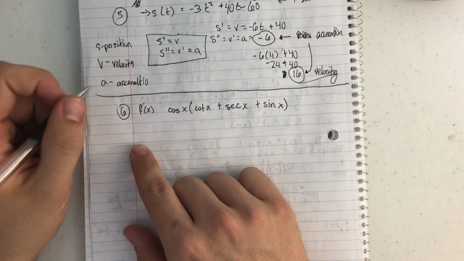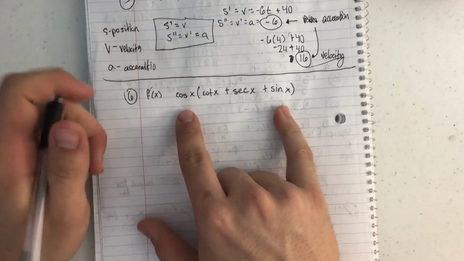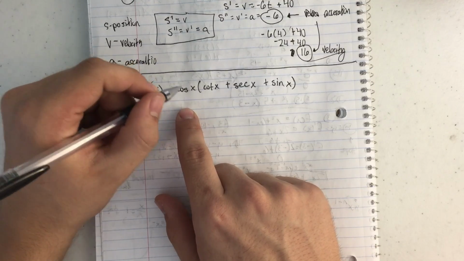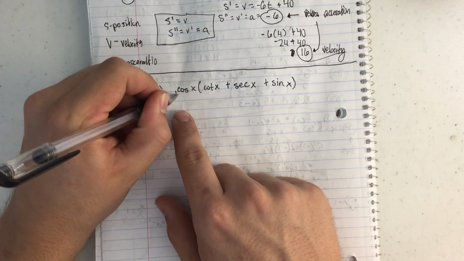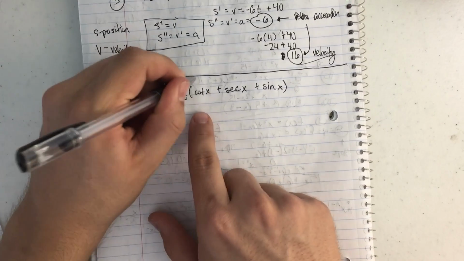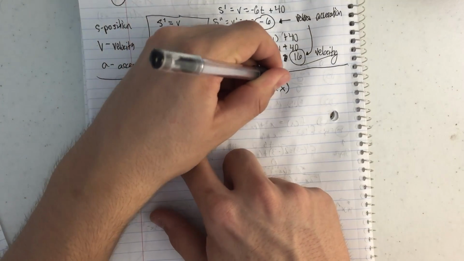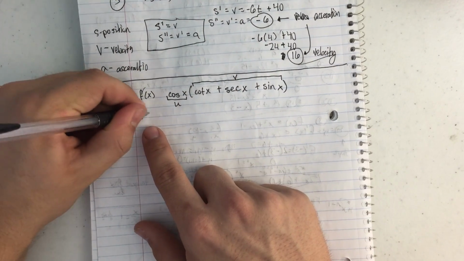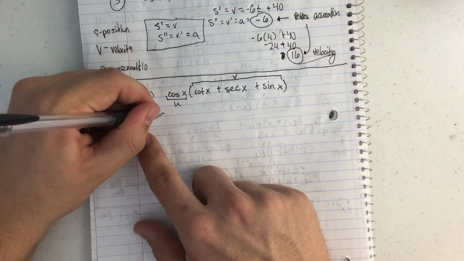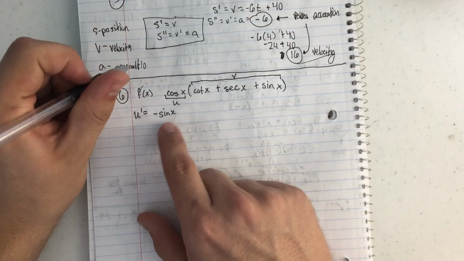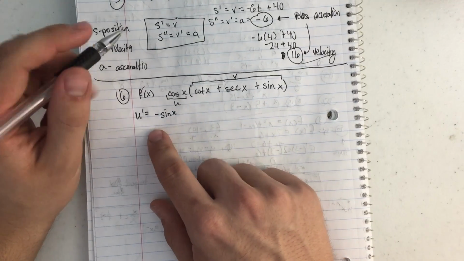Okie dokie, today we are doing the derivative of this scary looking thing. Just basically derivatives of trigonometric ratios. So to solve this one, I'm going to start with the product rule, so I'm going to make that u. I'm going to make the parentheses v, because as scary as it is, those are just all being added together. So u prime is going to equal negative sine x, because if we take the derivative of cosine, we're going to get negative sine x.